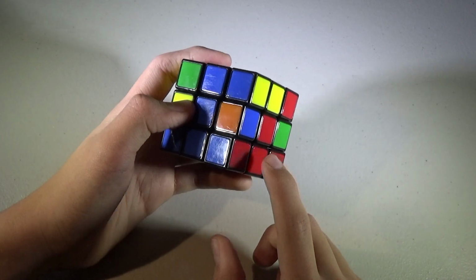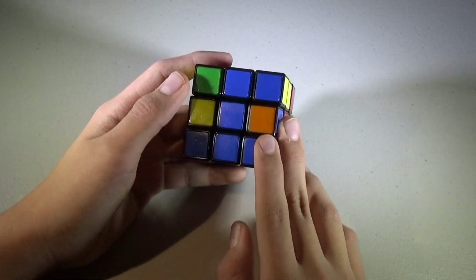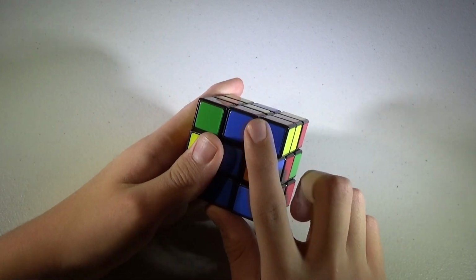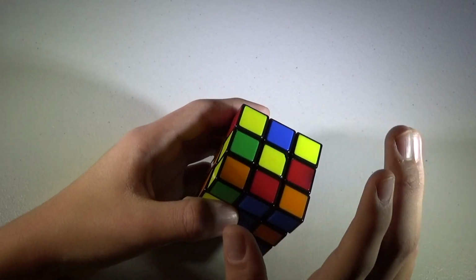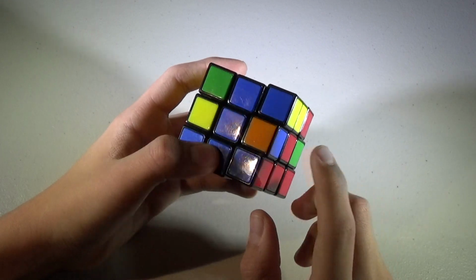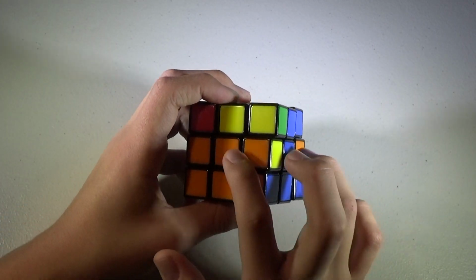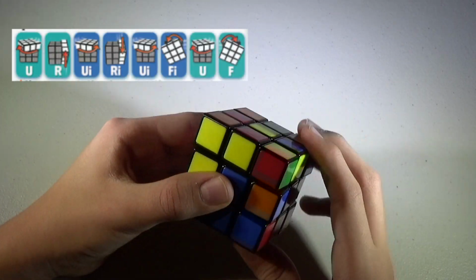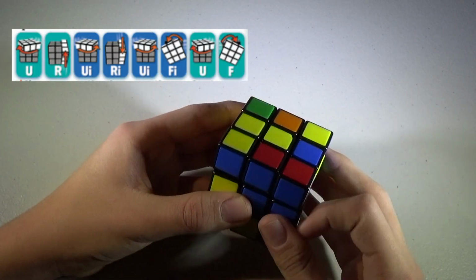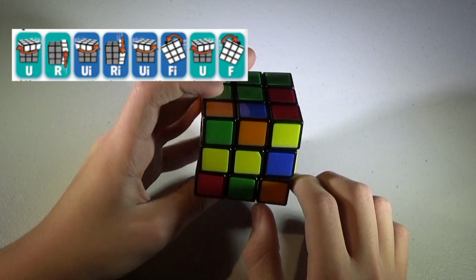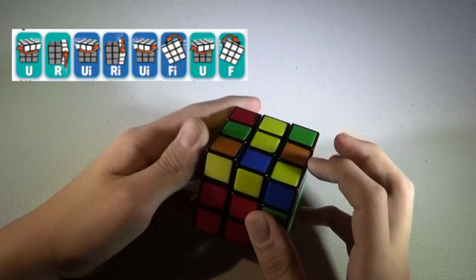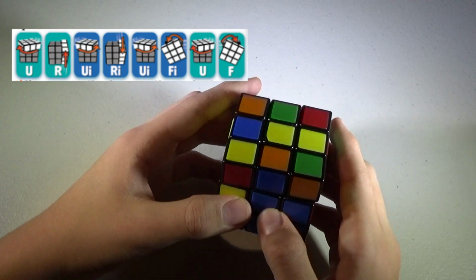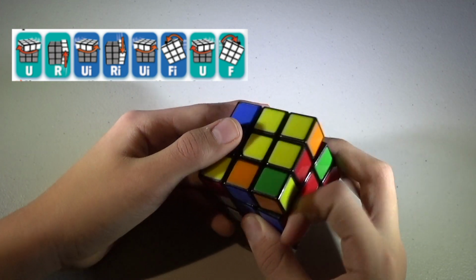It's going to replace this blue and orange, which is okay because the blue and orange is not supposed to be in the blue and red spot. It's supposed to be over here. So when we put this in here, it's going to free it into the top layer, and then we can put the blue and orange edge into the blue and orange spot. So let's do our algorithm. This time it's to the right. Okay, that's in, and the blue and orange edge is in the top layer, so we can line it up. Perfect, right there. And then do it to the left now.